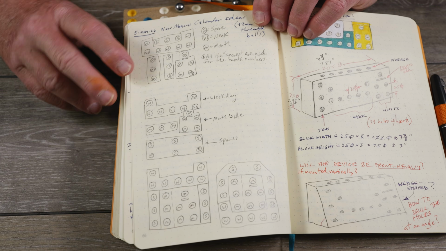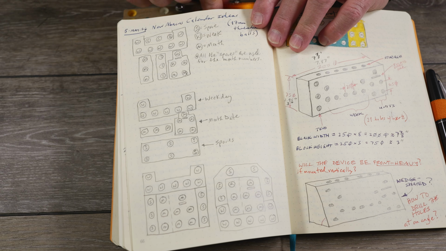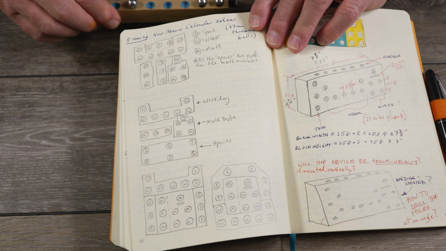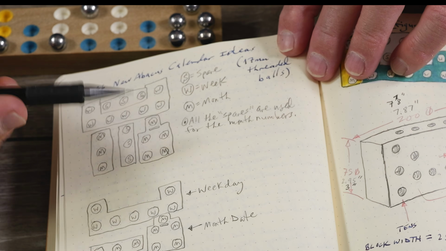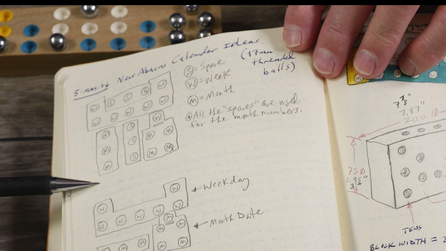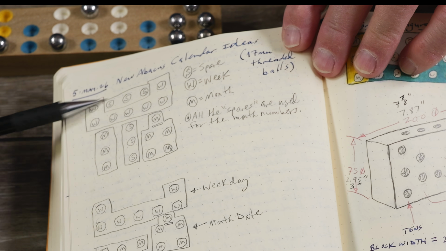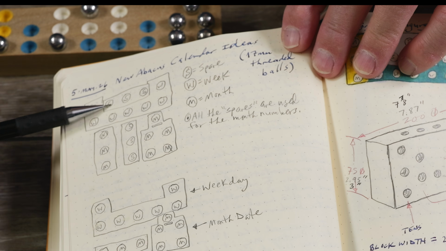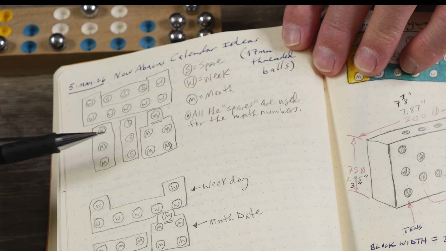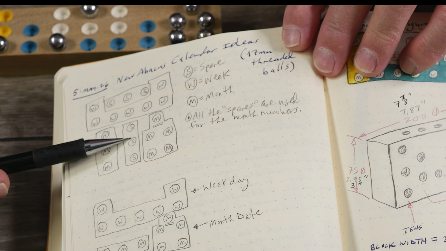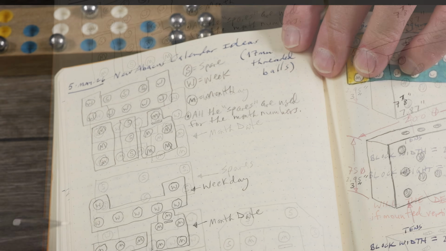So I got to thinking, if I'm going to be making a new Abacus calendar, I could use a different shape piece of wood besides this long skinny piece here. The top sketch was more of a square layout where I have the weekday balls here, 3 of the storage balls here, the 2 digit areas for the day of the month here, and then the other 3 storage areas here, making more of a square configuration.